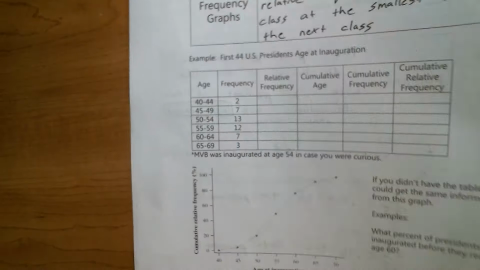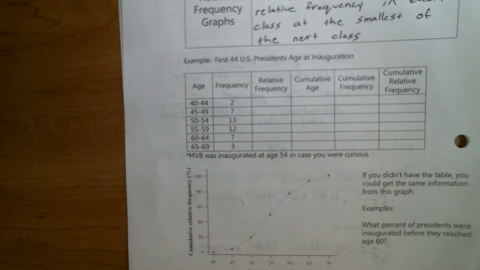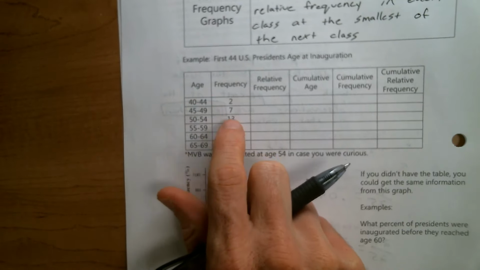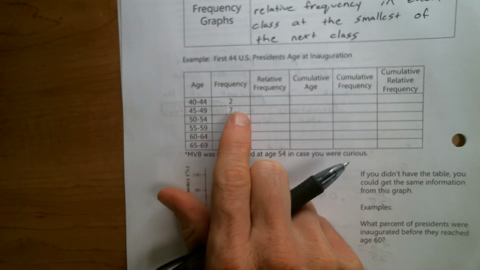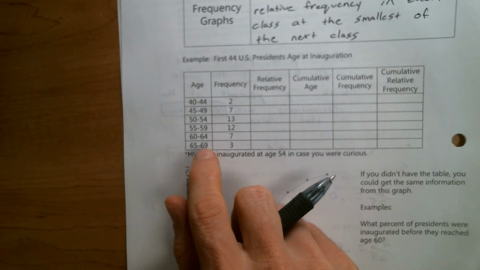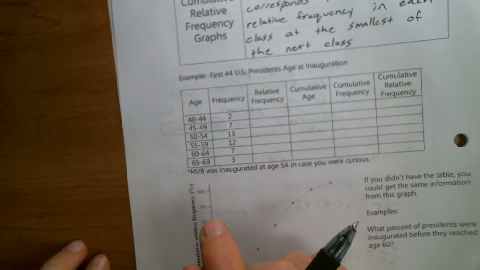All right, so we have here data on the age of the first 44 US presidents at the time of their inauguration. So there were 2 presidents that were between 40 and 44, 7 presidents between 45 and 49, 3 presidents between 65 and 69. So again, that's kind of what we're doing here.